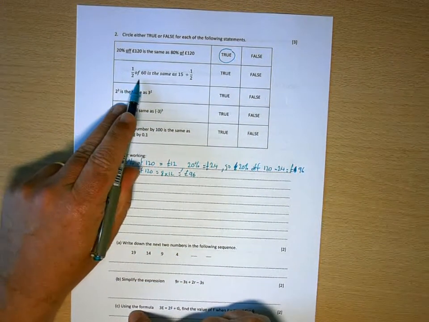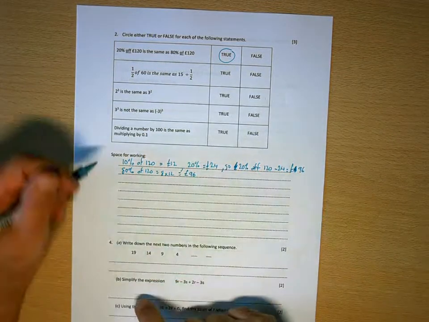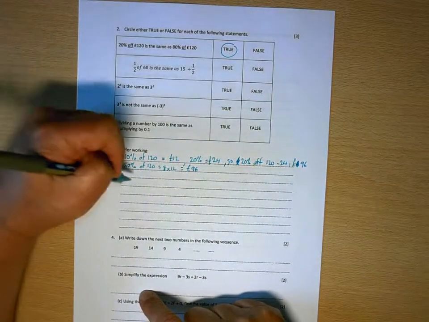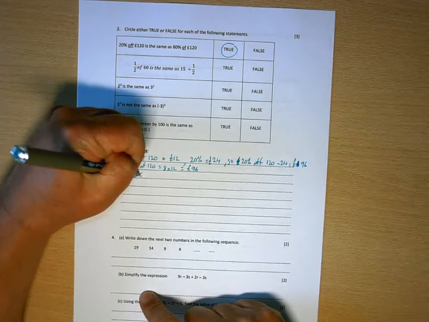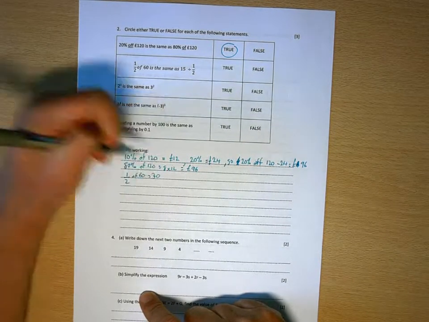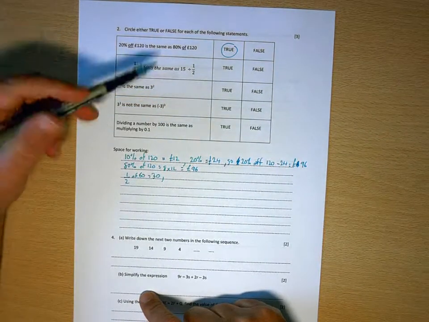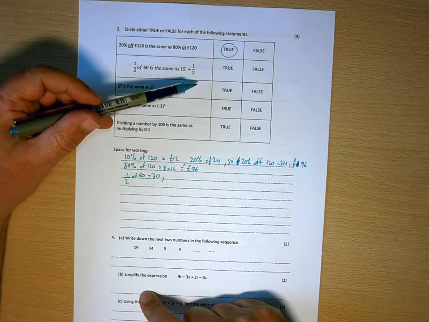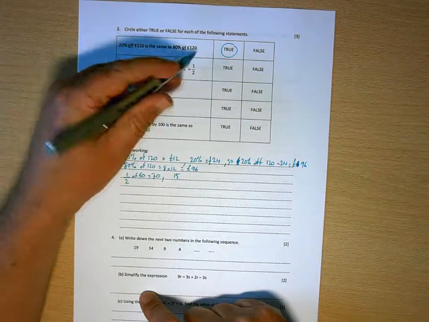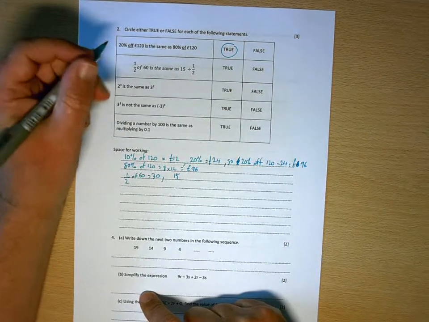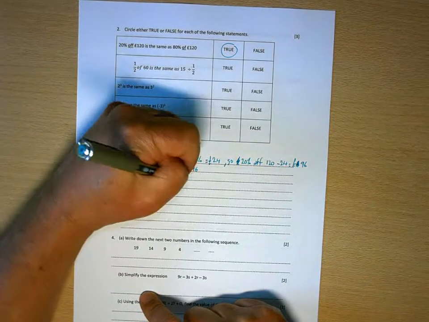A half of 60 is the same as 15 divided by a half. Well, a half of 60 is 30. And you will probably have been taught that when you divide by a fraction, what you end up doing is inverting that fraction, the one that you're dividing by, so turning it upside down, and the divide becomes a multiply.